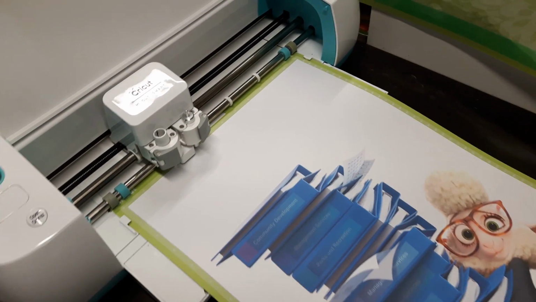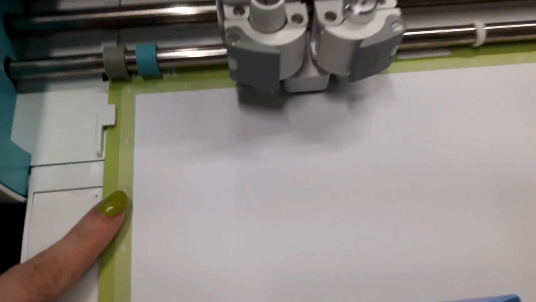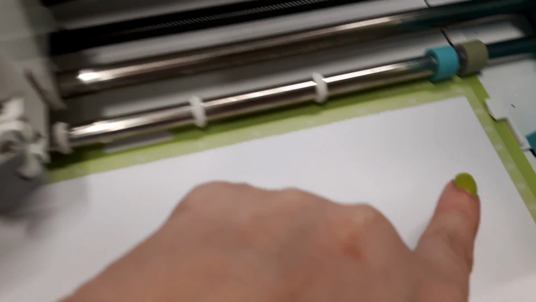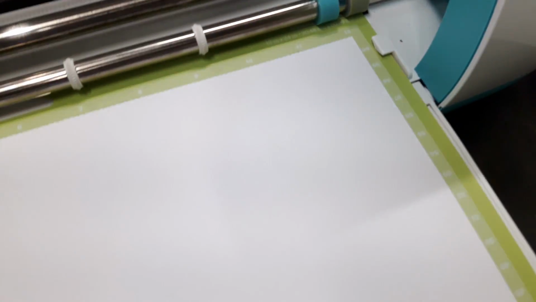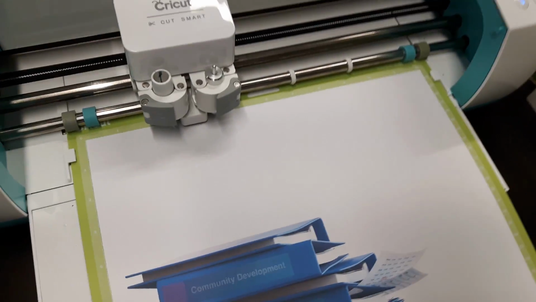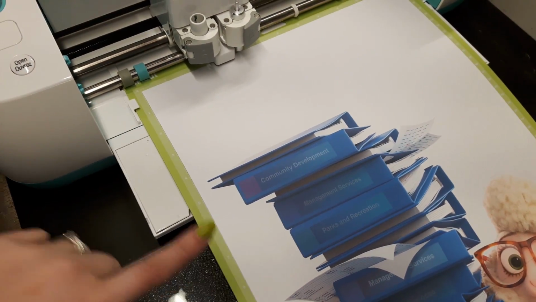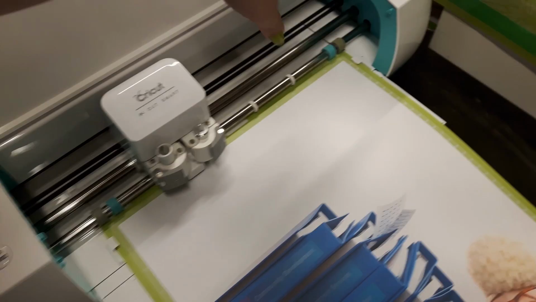Okay, here on the Cricut machine. When I load it, if you see over here and over here, I try to be in the center. It's not always easy, but it's better for the cut when you're in the middle. So just go and press. Let's go.